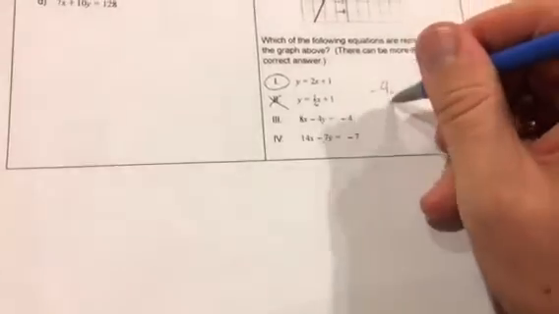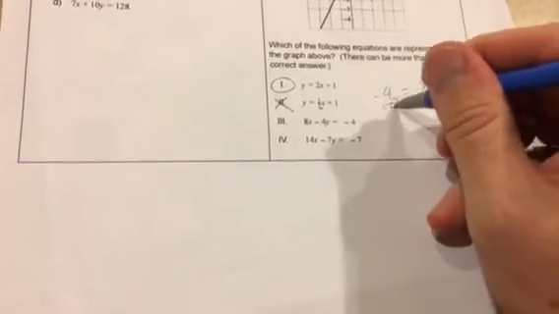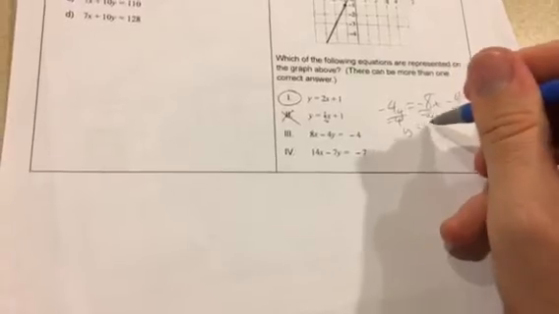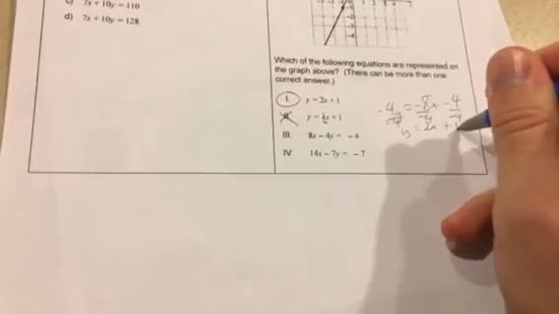That's negative 4y equals, when we subtract 8x, negative 8x minus 4. Divide everything by negative 4. And we get y is equal to 2x plus 1. Also the right answer. And then on the last one, same kind of thing.